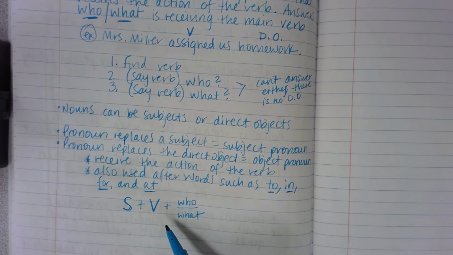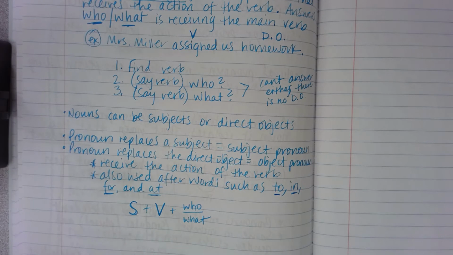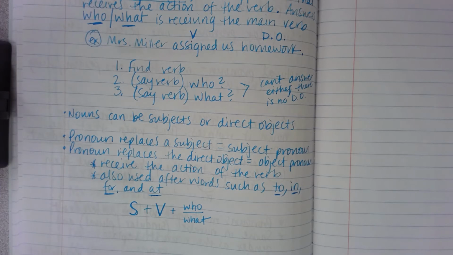It's going to be one of those things that gets stuck in your head, and you're probably not going to be happy with me, but it's a good thing to have stuck in your head for this unit. Now, going back to subject pronouns.